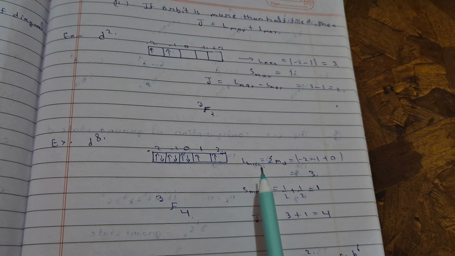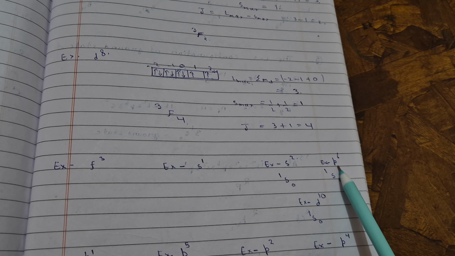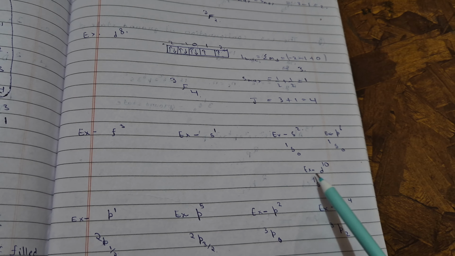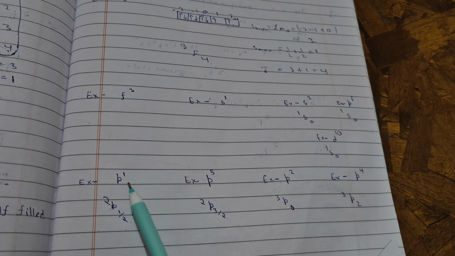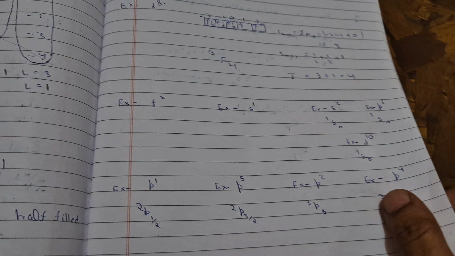And similarly you can solve these examples also, f3 and s1. See if you are getting orbitals that are completely paired up, that is s2 or p6 or d10, then you will always find the ground state as 1S0. So you must remember it: s2, p6, d10 give 1S0. Try to calculate for p1, p5, p2, p4 in the similar manner as we did here, and these will be their ground states. This will be a very good practice for you. Try to solve them.